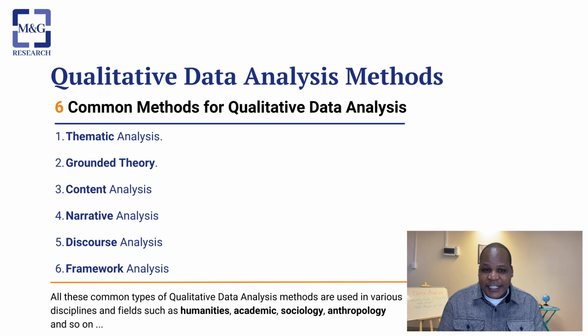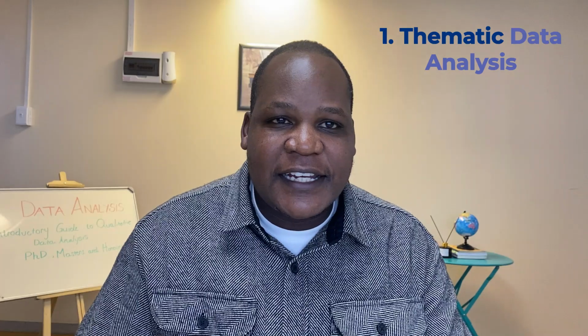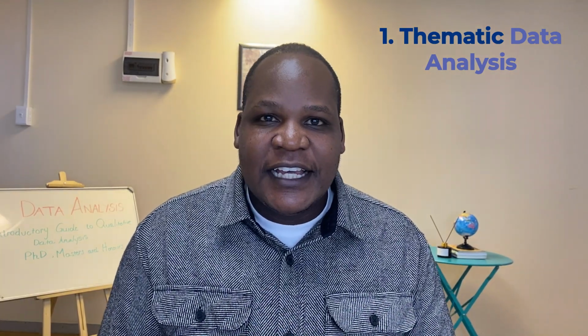In this case, I'm going to take you to the first type of qualitative data analysis, which is thematic data analysis. Thematic data analysis is quite common. It is actually the most used type of qualitative data analysis, and it is crucial that we get to understand its various nuances and what it is all about. Thematic analysis is a method for identifying, analyzing, and reporting patterns and themes within data. It minimally organizes and describes your data set in detail. However, it also frequently goes further, interpreting various aspects of the research topic.